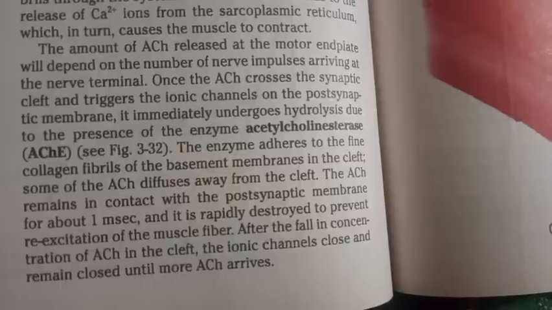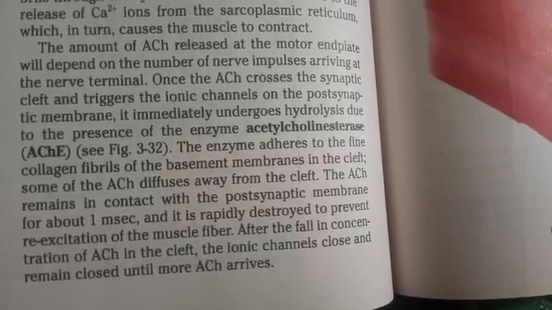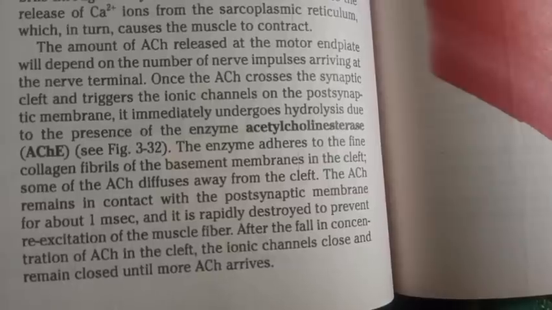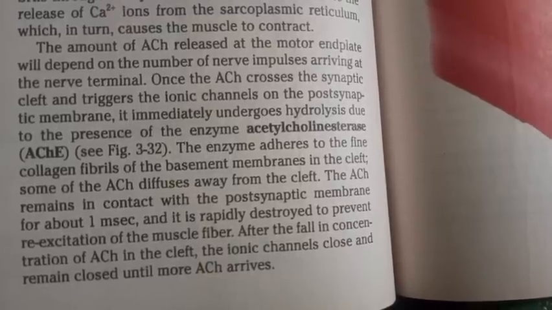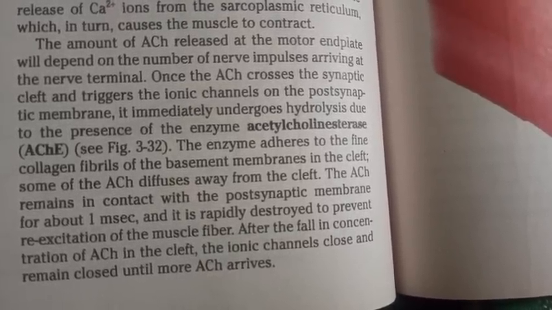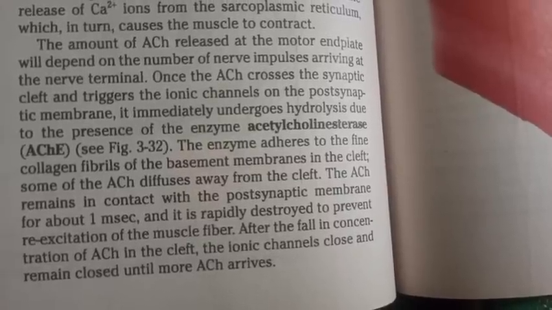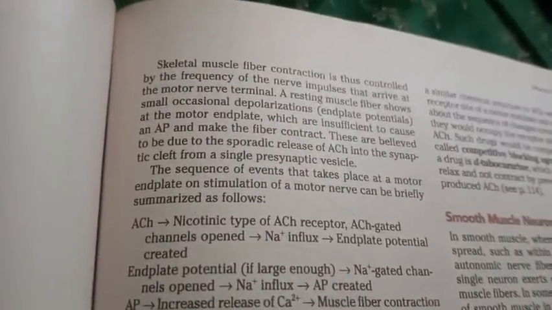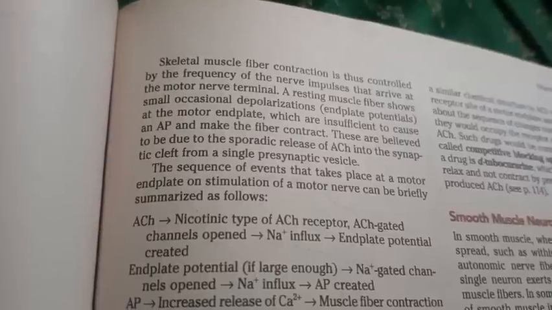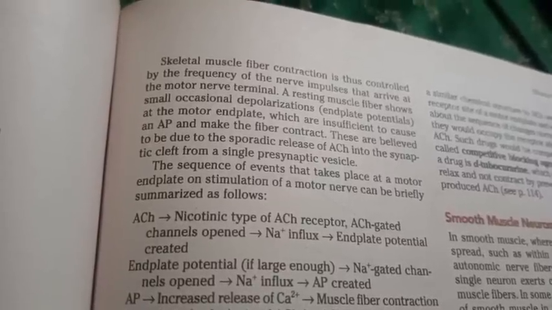The ACH remains in contact with the postsynaptic membrane for about 1 ms, and it is rapidly destroyed to prevent re-excitation of the muscle fiber. After the fall in the concentration of ACH in the cleft, the ionic channels close and remain closed until more ACH arrives. The skeletal muscle fiber contraction is thus controlled by the frequency of impulses that arrives at the motor nerve terminal.